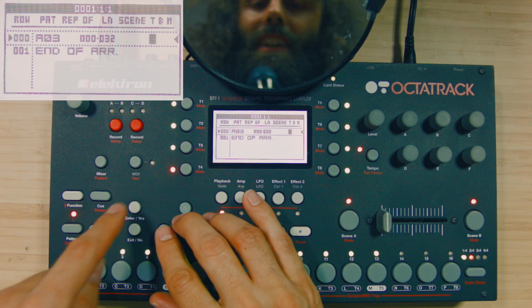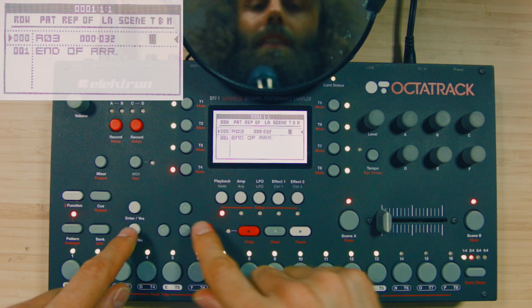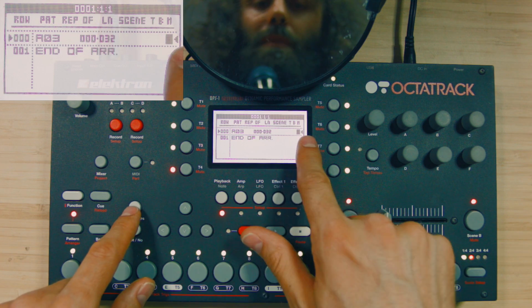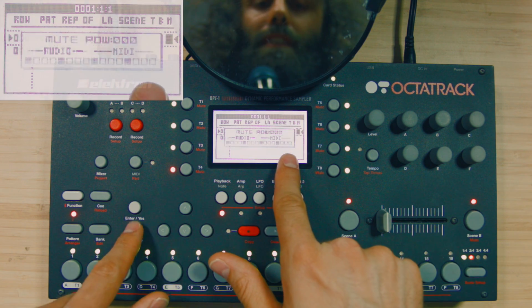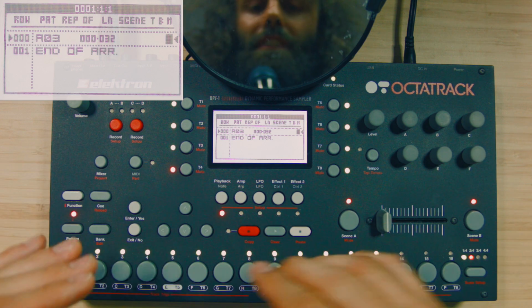And then we got T, what's that? MIDI transpose, so I could transpose MIDI. And the next one, B, what's that? Tempo. And the next one, M, mute. Okay, so all of these could be changed per row, per entry.